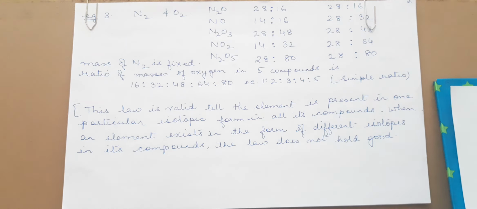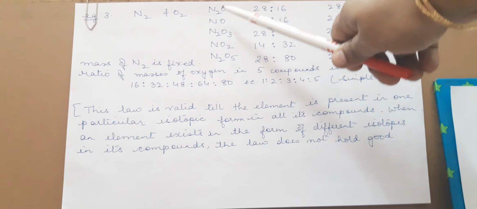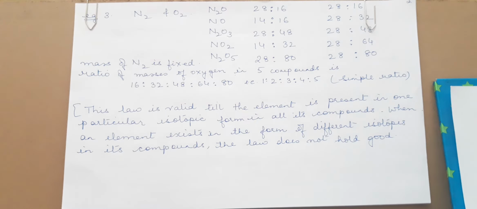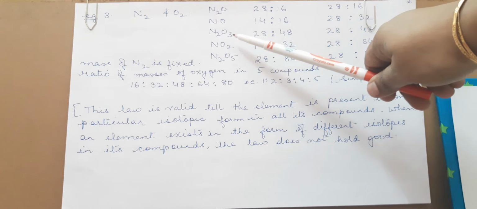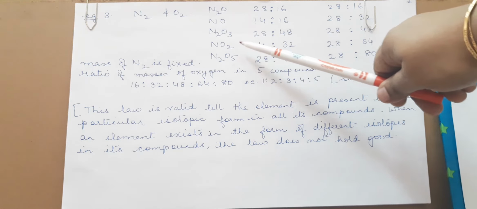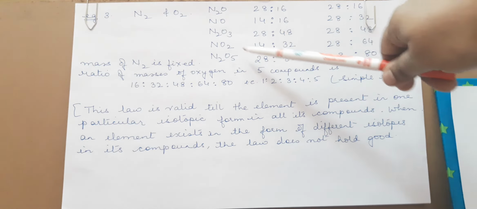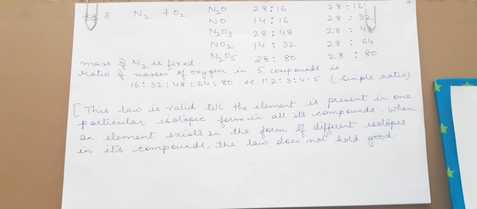Let us take another example. Nitrogen and oxygen, they combine to give the oxides of nitrogen. And we know of 5. So we have N2O, that is nitrous oxide. You've heard of nitrous oxide. It's also called laughing gas. Then you have nitric oxide, NO, then N2O3, that is dinitrogen trioxide. Then you have N2O5, that is nitrogen pentoxide, and nitrogen dioxide, NO2. So we have 5 different oxides.